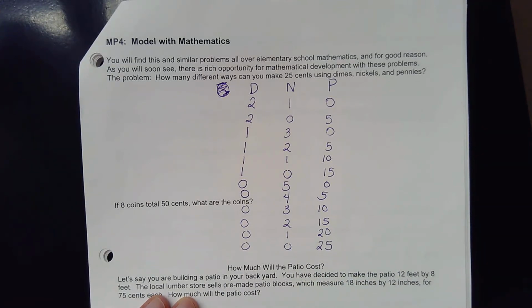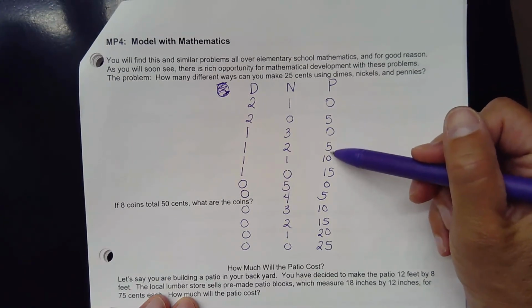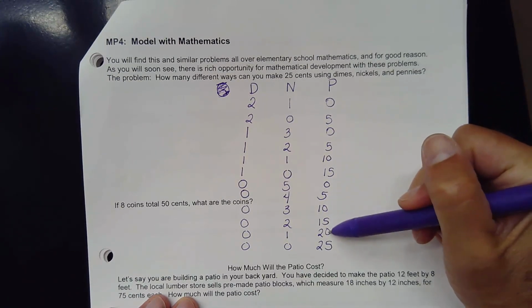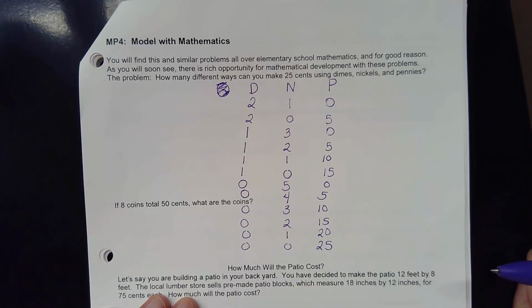So did you cover them all? Did we get them all in? How many ways did you get, Lizzie? Okay, take your time. Libby, did you get them all? Do you think we covered them all?